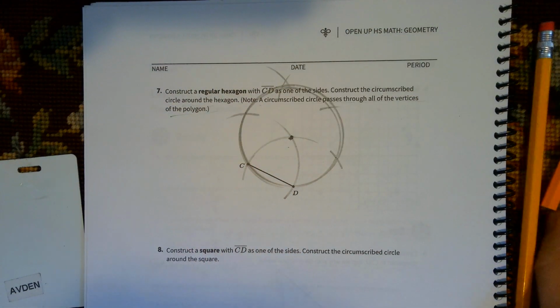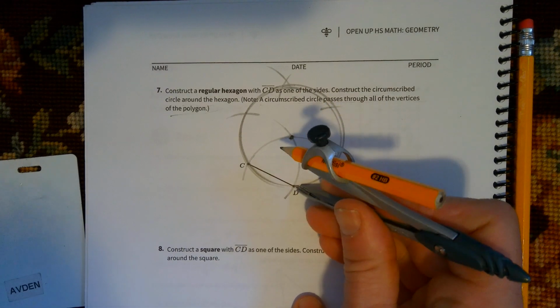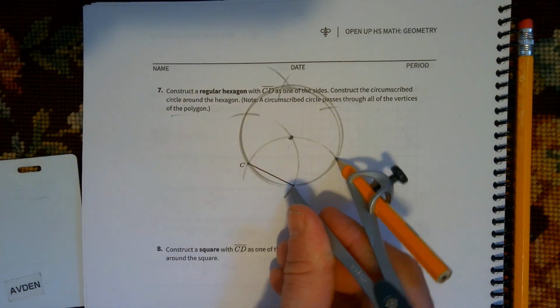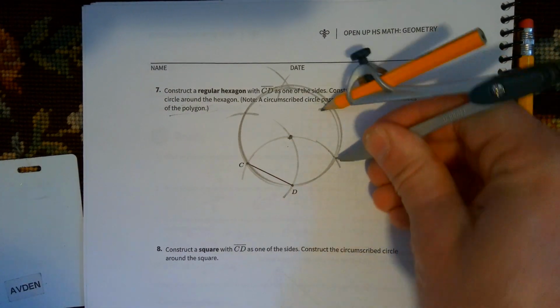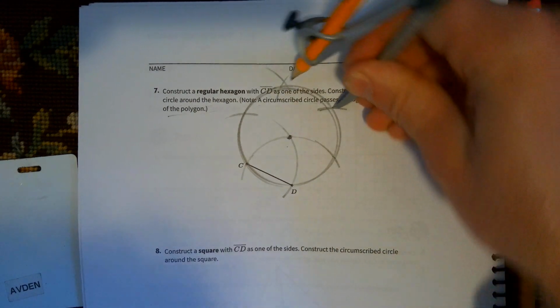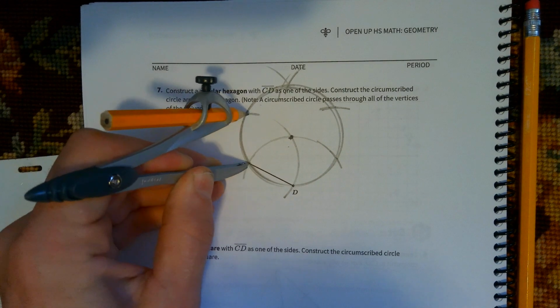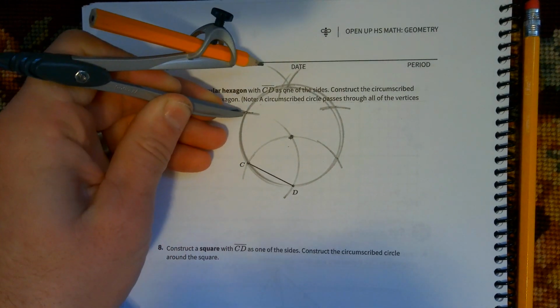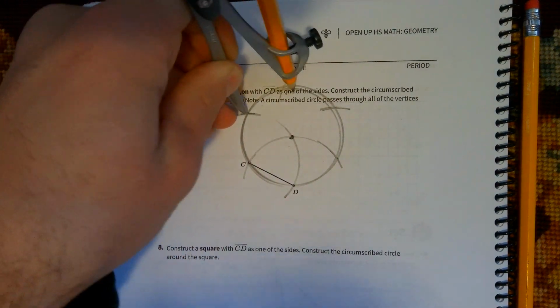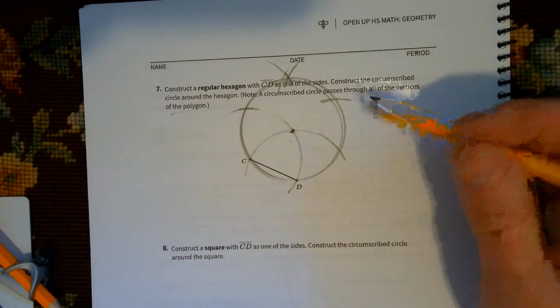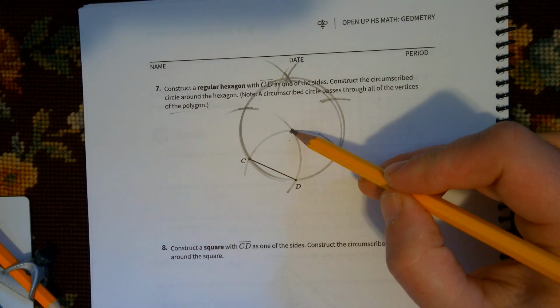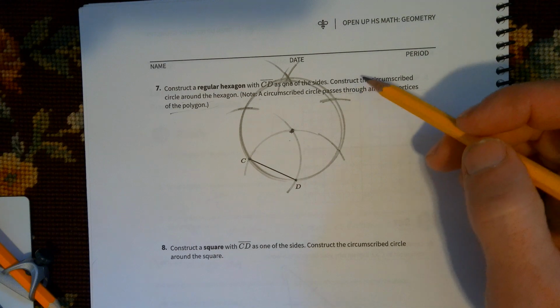Aha, that explains a little bit of it. My circle was slightly off. So let's try again, using the new circle. There we go. See, this is what I'm talking about. There we go. There. Oh, now it's perfect. So I just pinned my circle in the slightly wrong spot, and it messed up my whole hexagon.